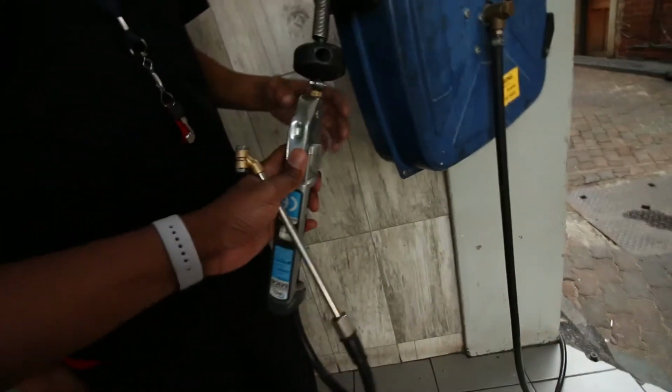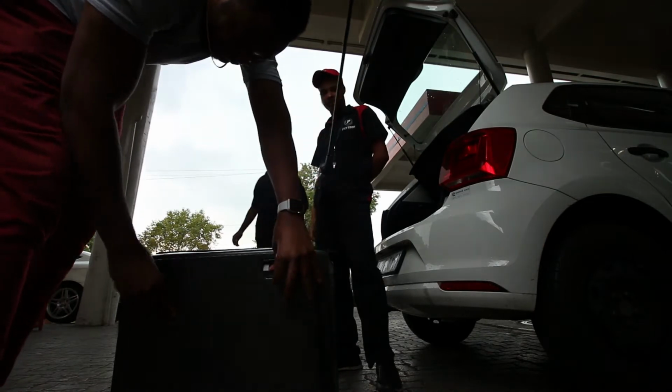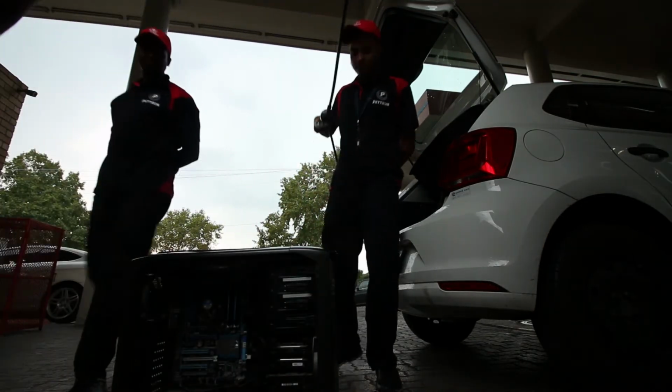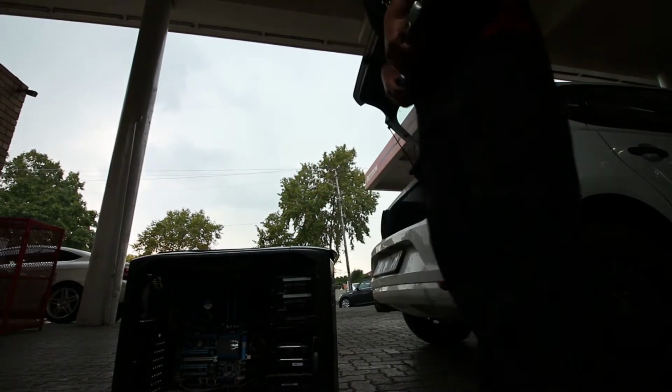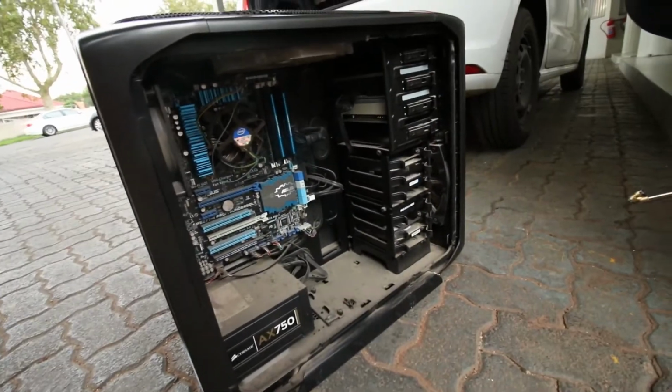How's it? Yeah, just want to blow my PC. This one? No, the PC is inside the car. I initially intended it to be big so I could spec it out with big graphics cards. Okay guys, like you can shift up a bit to look at that.